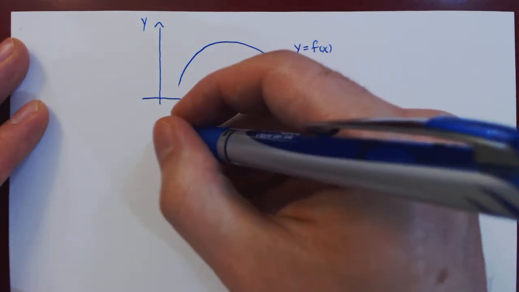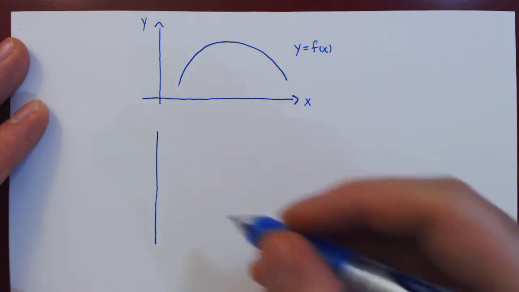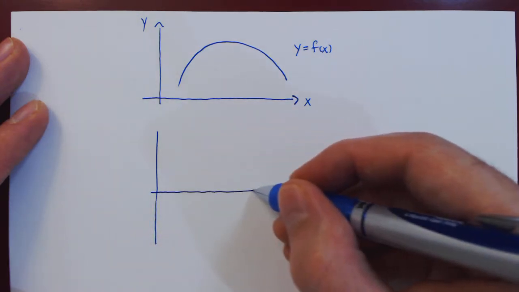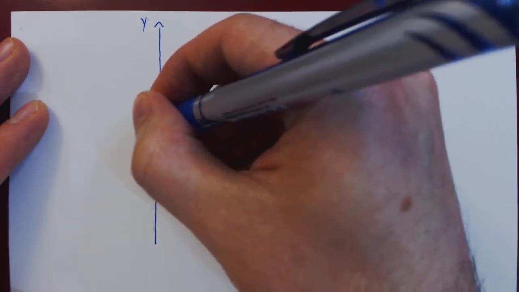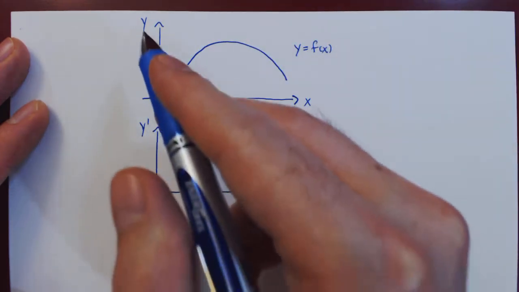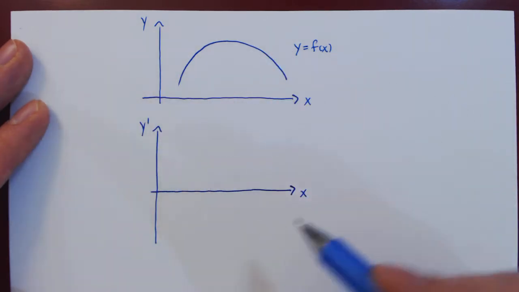And we will now look at a second plane, not the xy plane this time, but the xy prime plane. So we want to look at the corresponding graph of the derivative of this function. So let's look at three distinct points on the original function.